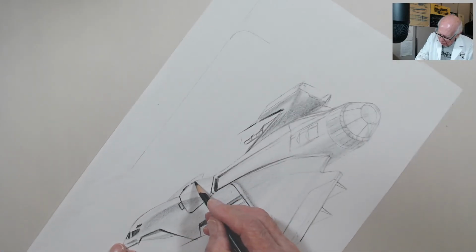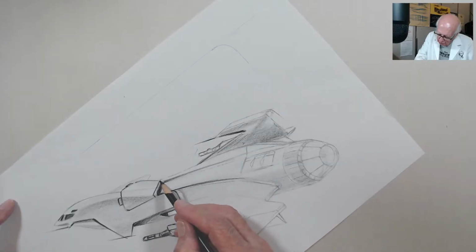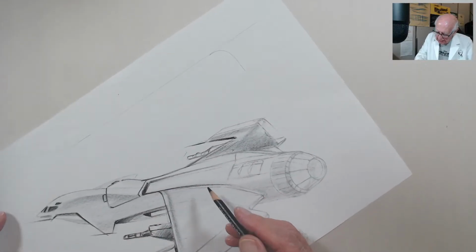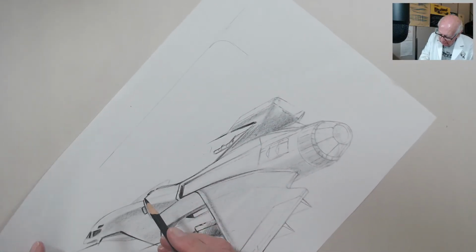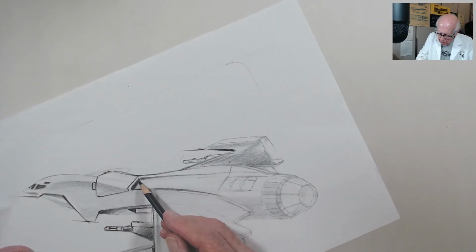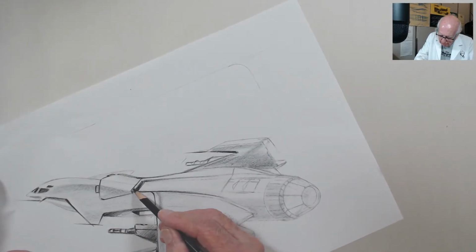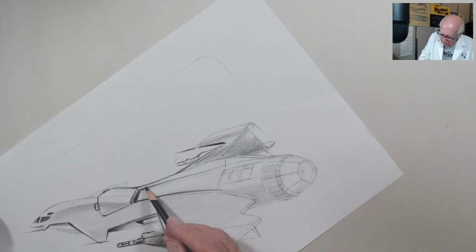This would imply a little bit of a VTOL, vertical takeoff and landing process, which I think would be kind of neat. Let's take that shape here. Let's put this back in place. Put a little bit of shadow in through here. Carry that on through.